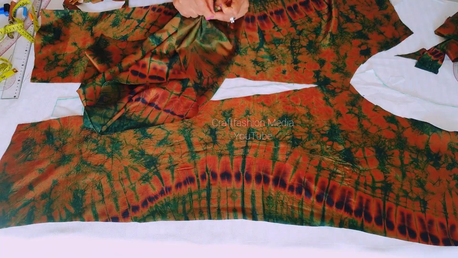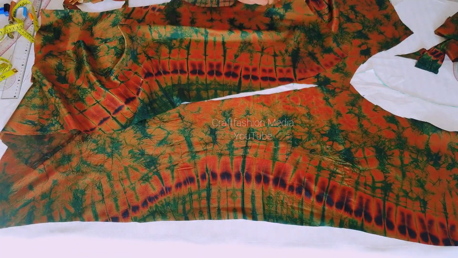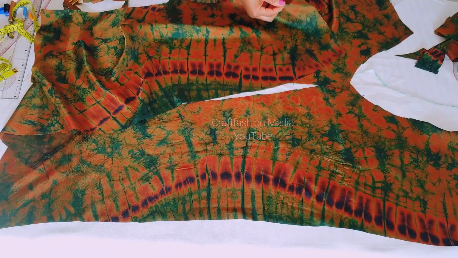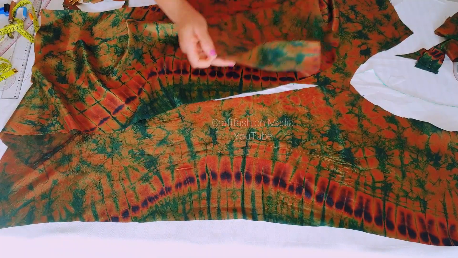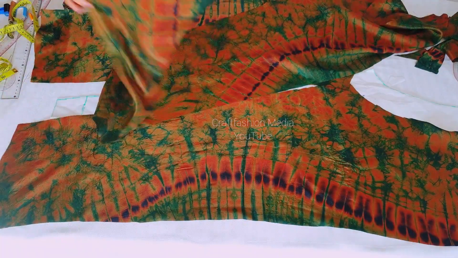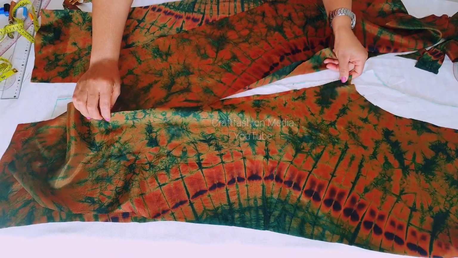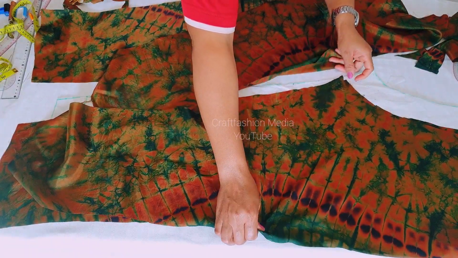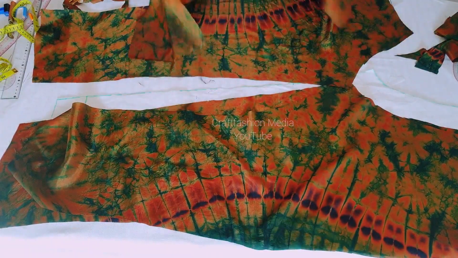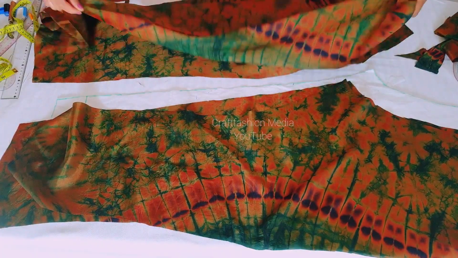So take one leg of the front panel and place on one leg of the back panel. Repeat the same thing on the other leg. Then when you want to run your stitch, you run your stitch on both sides of each leg of the pants. Make sure you face the right sides together.